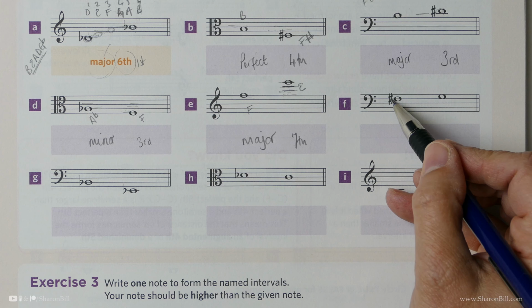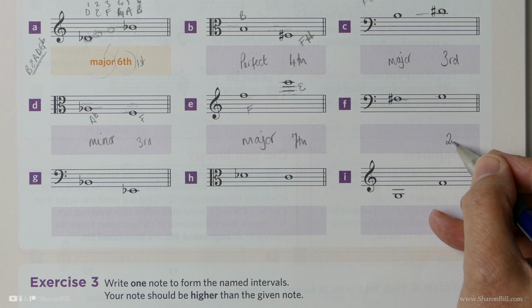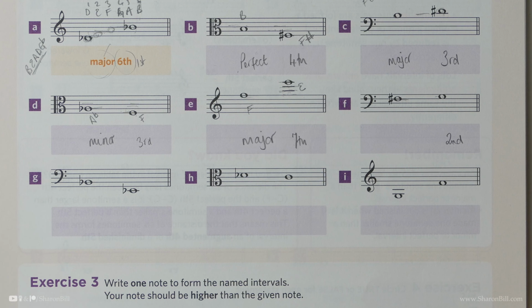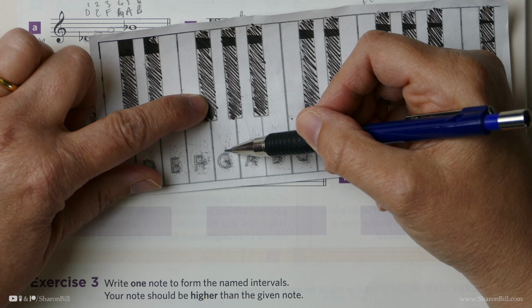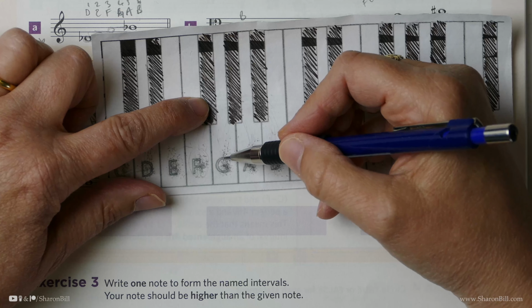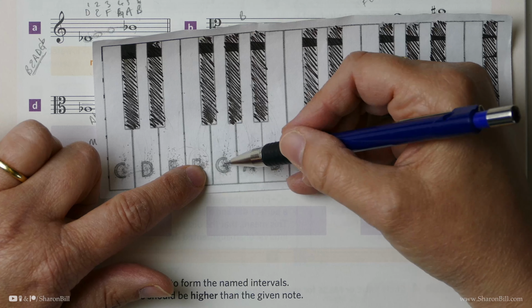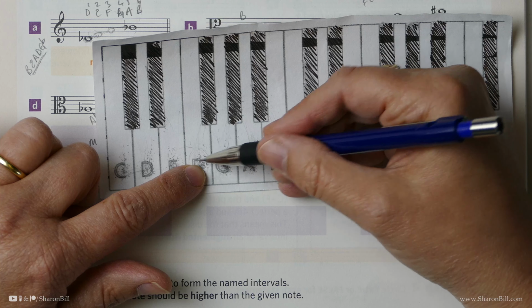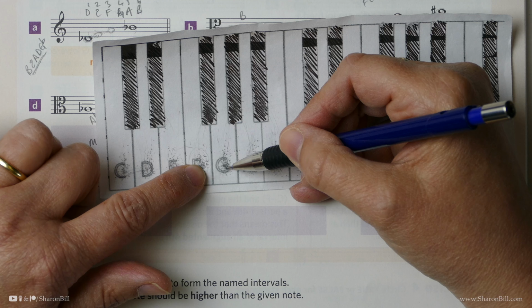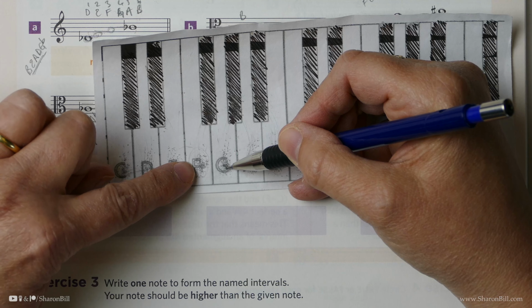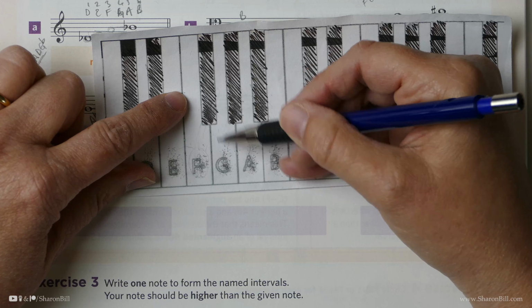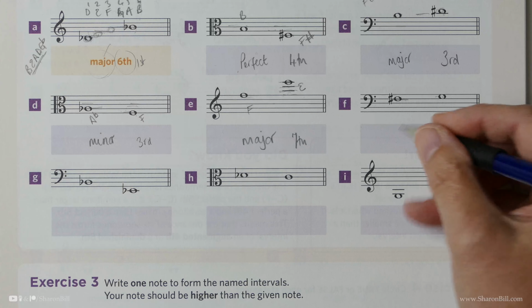Now here we have an F sharp to a G. So it's an F something to a G something. It's a 1, 2, a second. Now we know that F sharp to G is a semitone, so we know that it's a minor second, but if we just think about that a little bit further, we know that F to G in the major scale, that's a full tone, and then if we raise it to F sharp, we've made the interval smaller by bringing the bottom note up. That's given us our minor second.